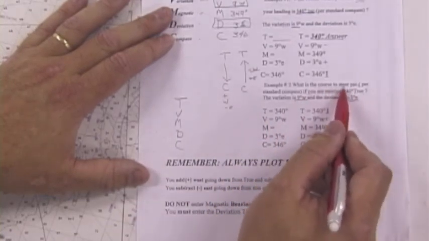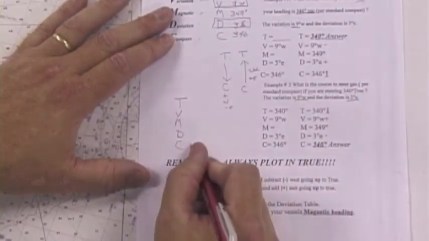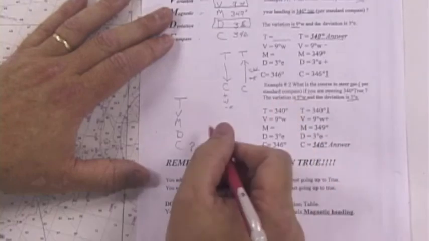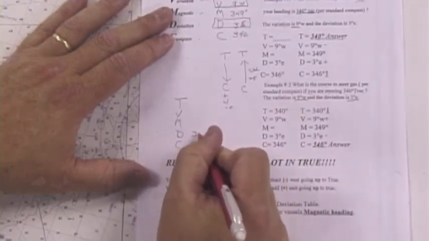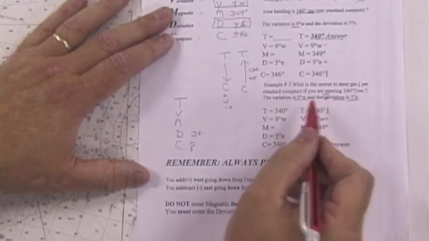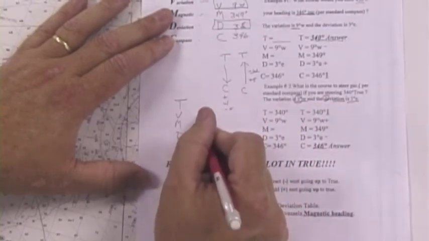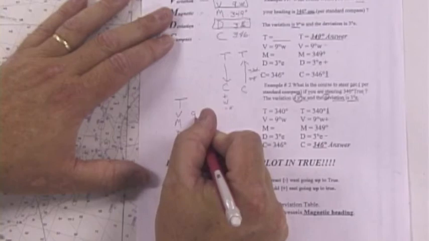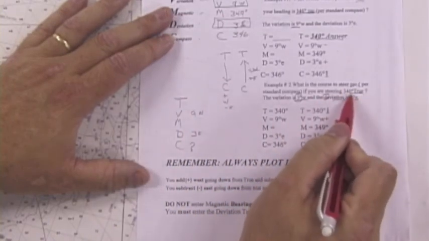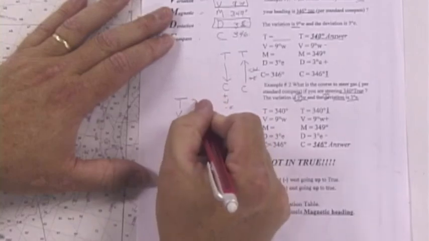They're going to say, what is the course per standard magnetic compass? So we don't know what this is. So let's fill in the blanks. 3 east. See, it says a deviation, so that's our D. And the variation is 9 west. And our true course is 340. So I'm just filling in the blanks.